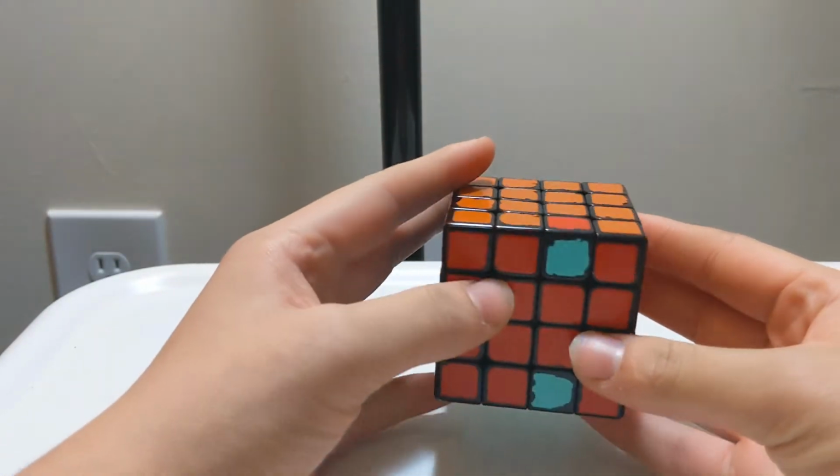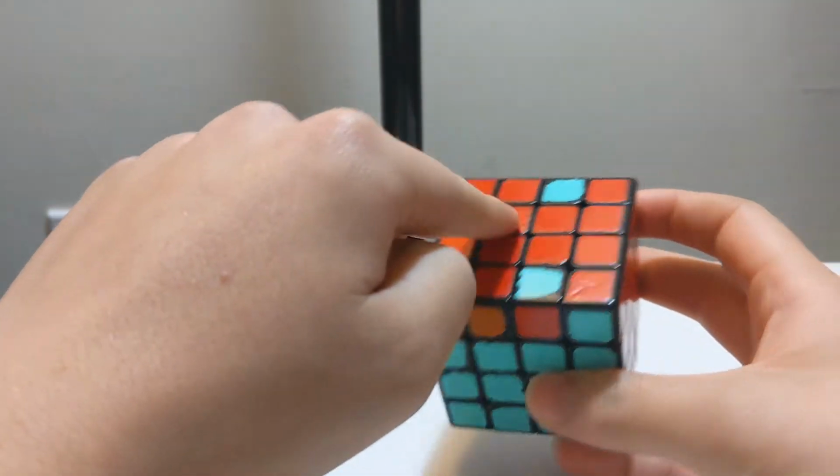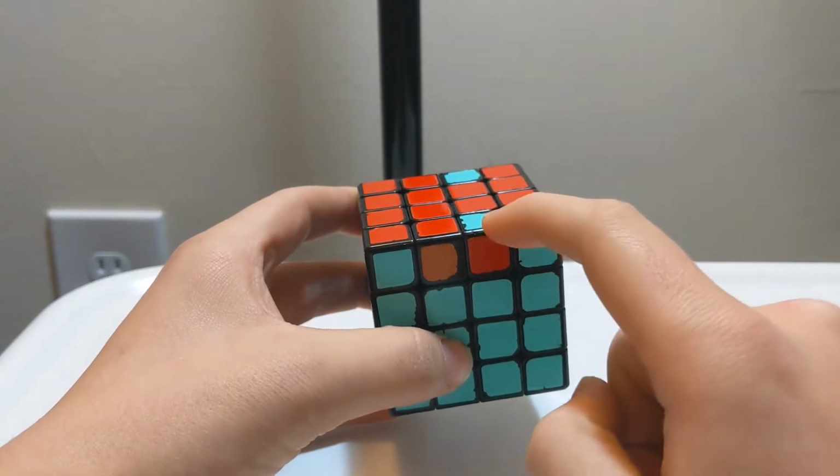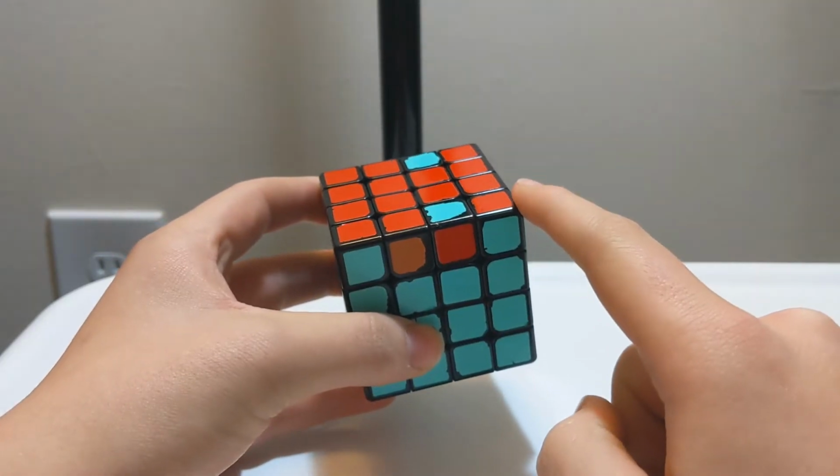So basically what we did here is we cycled these 3 pieces. And how we did that is we moved this one down, we flipped this edge over, we moved this back up, and then we flipped this edge over again.